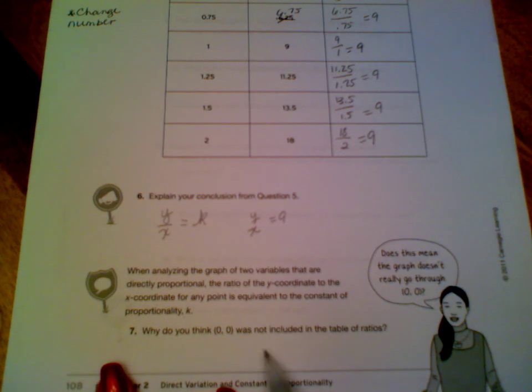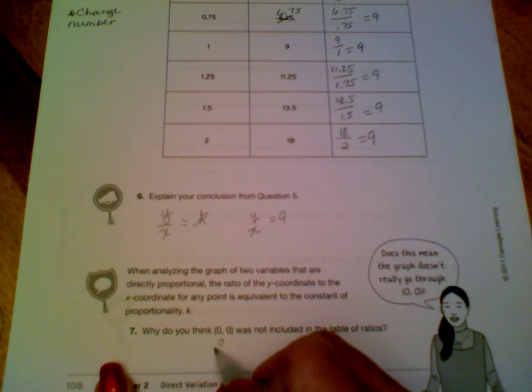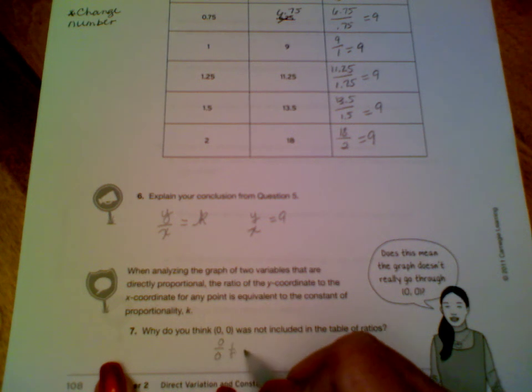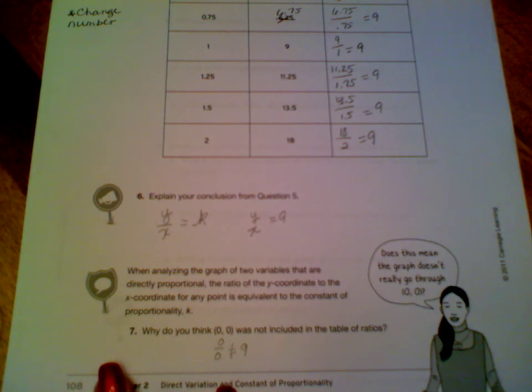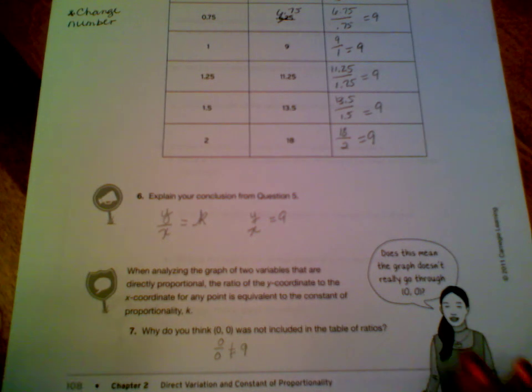Now they're asking, why do I think 0, 0 was not included? And this would be the reason I would say that 0, 0 would not be equal to my constant of 9. So that would be the only point that we couldn't use to prove it.